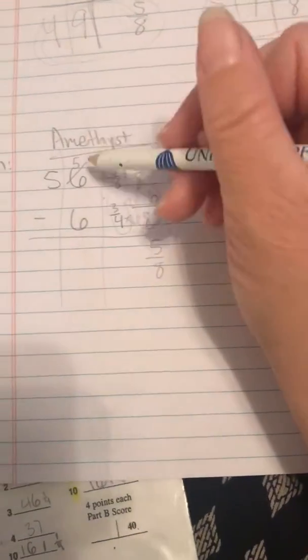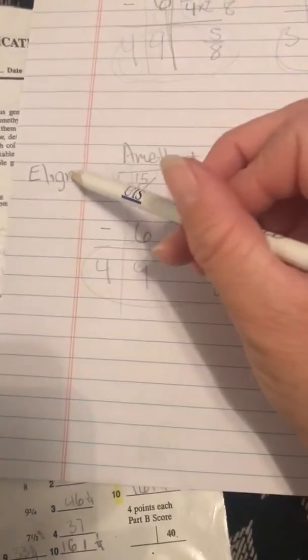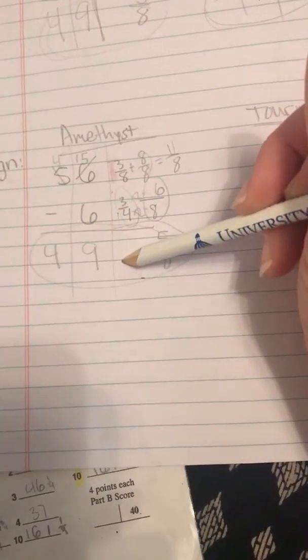Okay? Then we're going to continue. We have to borrow again, right? 15 minus 6 is 9. 4 minus nothing is 4. So this is the amount that we have from Aline of usable amethyst, right? Because we have the purchased minus the unusable. Now we have what's suitable for use, okay, from Aline of the amethyst.